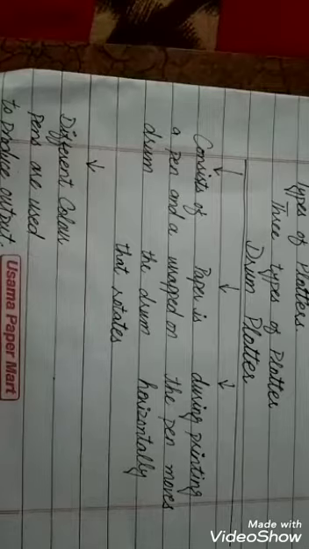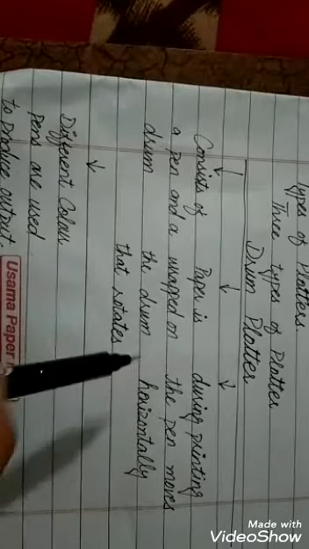There are 3 types of plotter. The first type is the drum plotter, the second is the flatbed plotter, and the third is the electrostatic plotter. Firstly we will discuss the drum plotter.